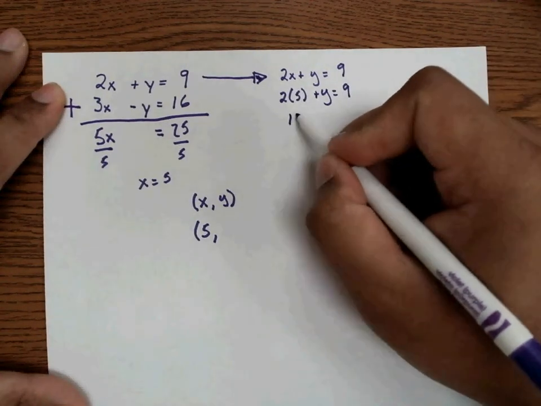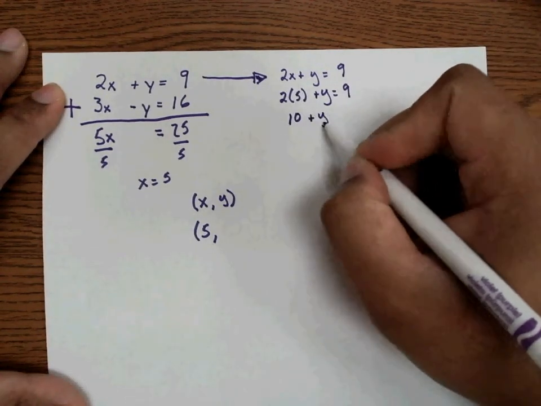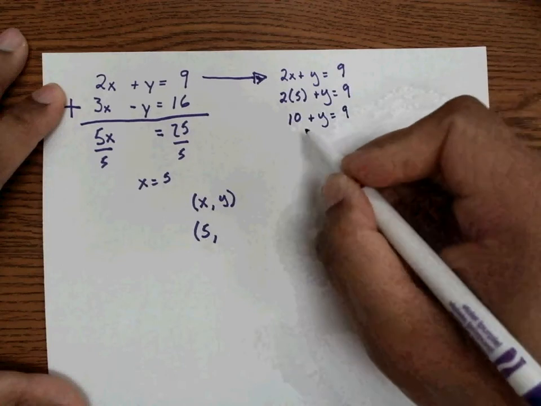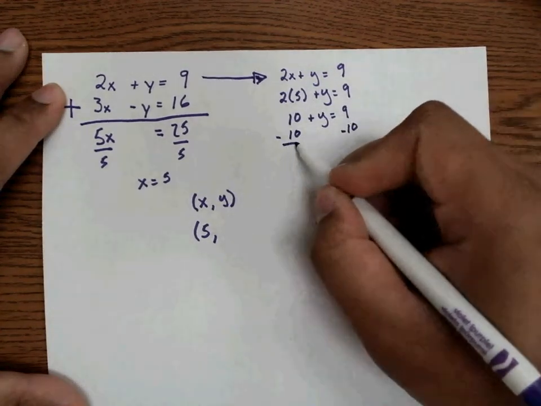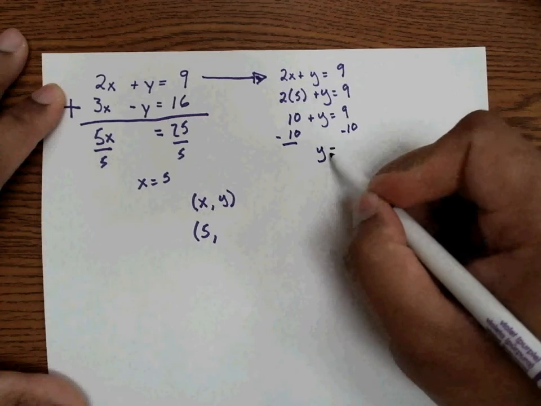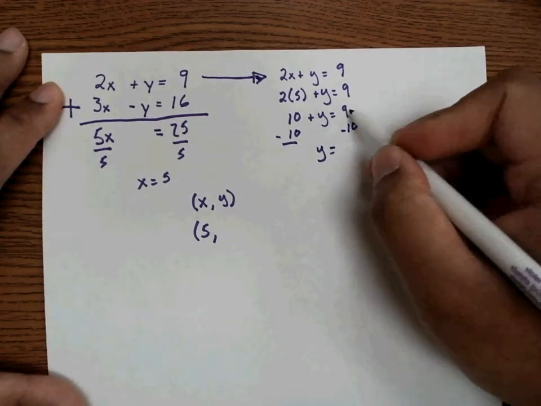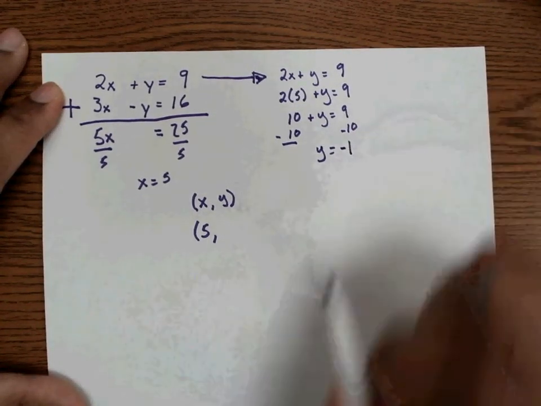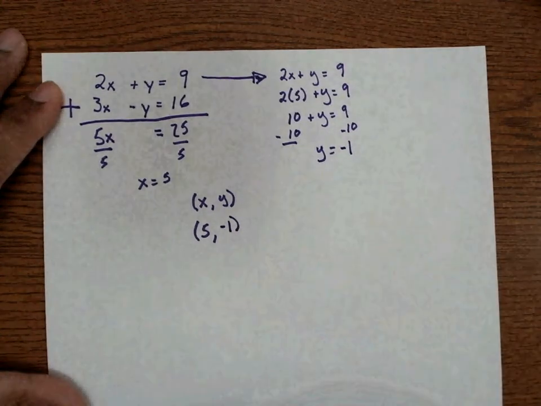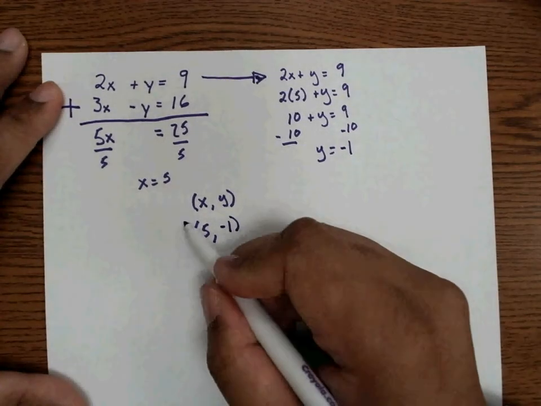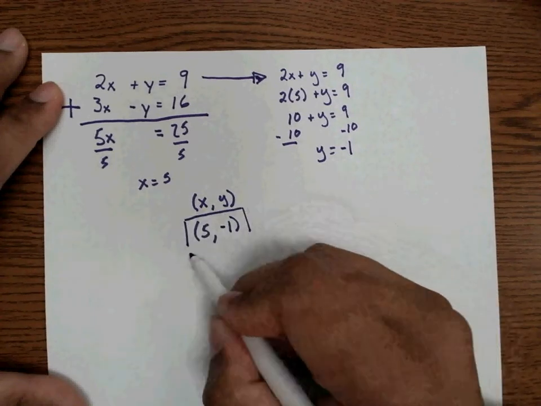2 times 5 is 10. And then we subtract 10 on both sides. So on the left side, all we have left is y, and then 9 minus 10 is negative 1. So our solution to this system would be 5 comma negative 1.